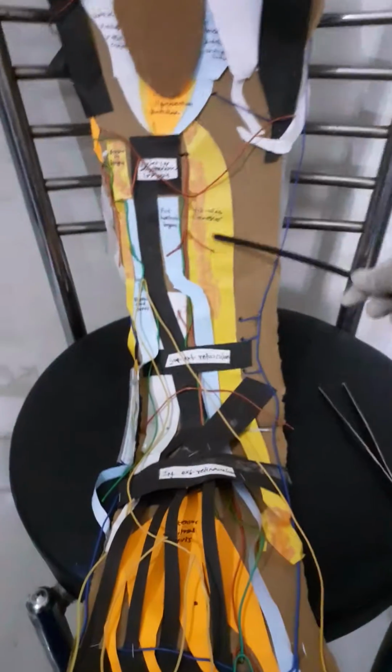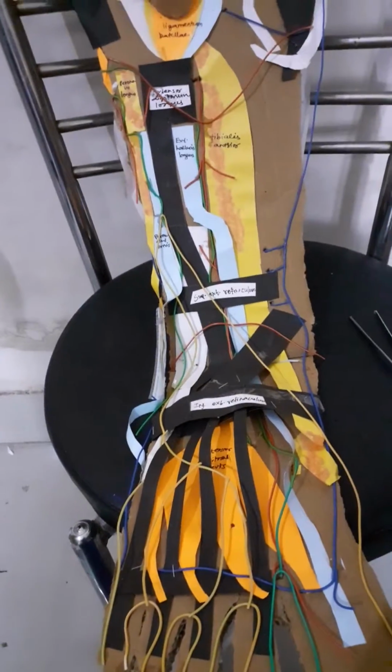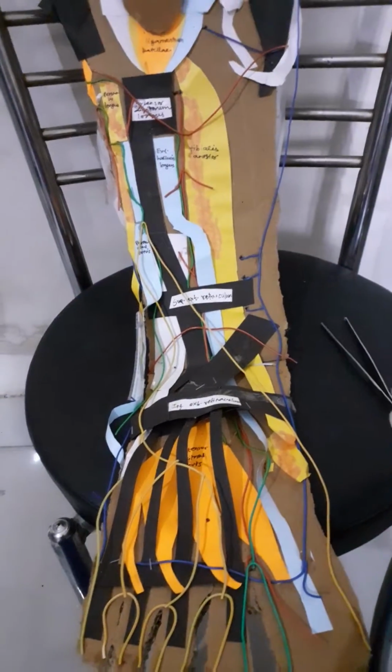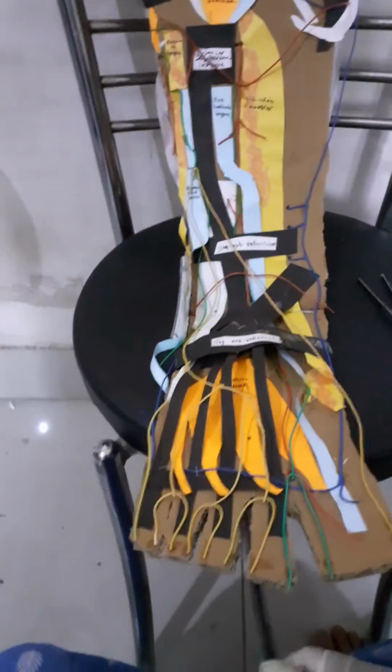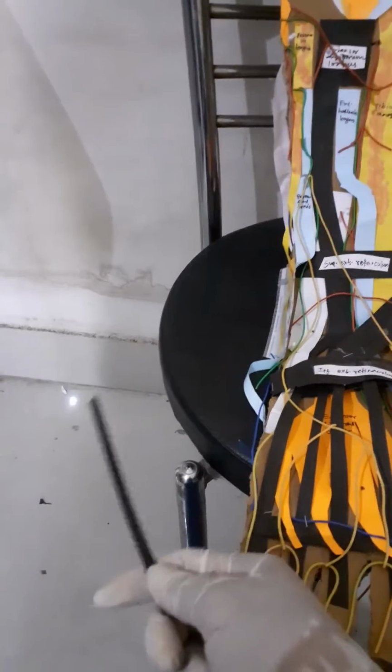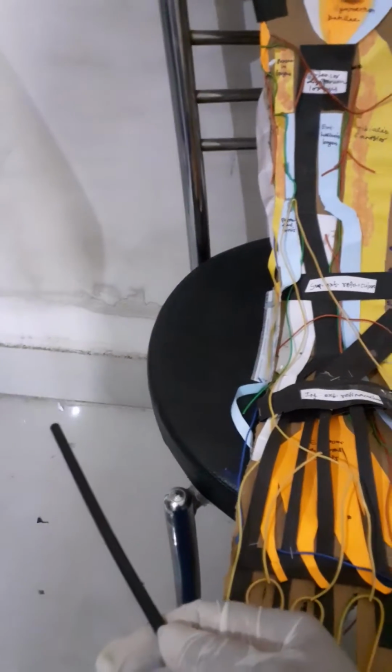This is the right lower limb. If the sole faces towards the medial aspect, it is called inversion, and if the sole faces towards its lateral aspect, it is called eversion.